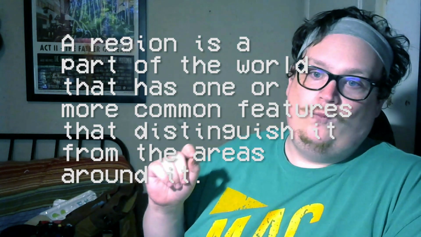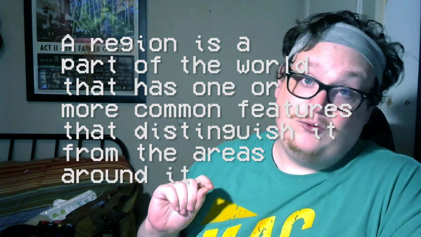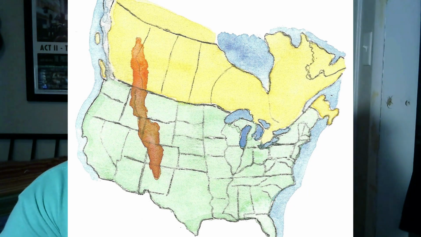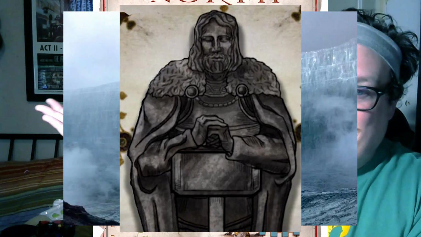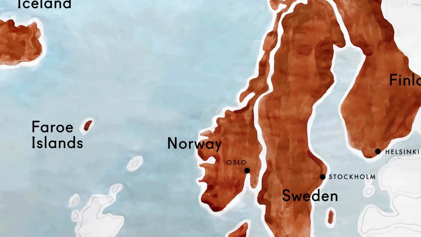The regional level is a really vague term. Why do I say that? First, let's talk about what a region is. A region is a part of the world that has one or more common features that distinguish it from the areas around it. Some regions are split up based on their physical characteristics, like how the Rocky Mountains splits up the western United States. Or, like how in Westeros, the northern border is a gigantic wall that a wizard probably made. Other regions may be split up by language, such as the people in Scandinavia being grouped together because of their shared language and religion.